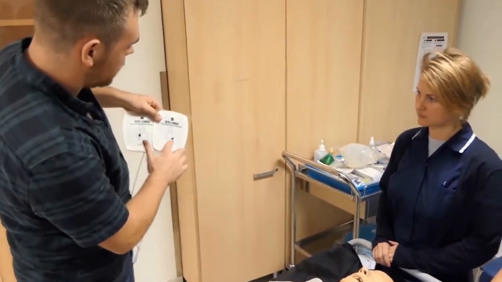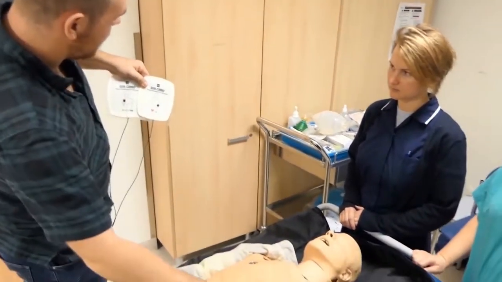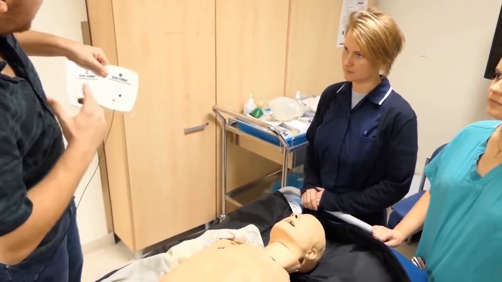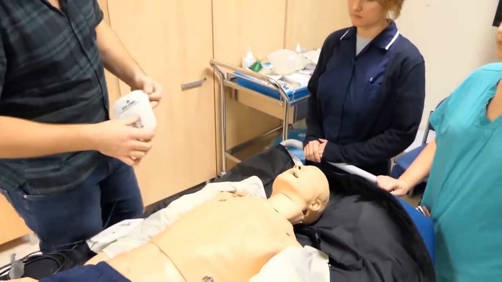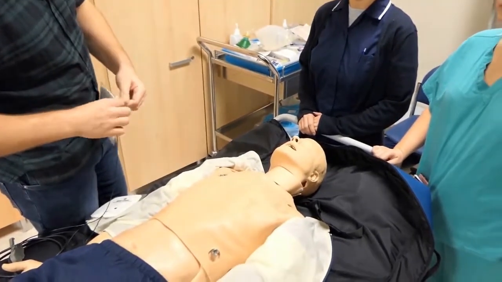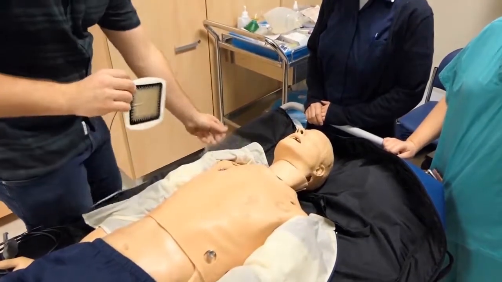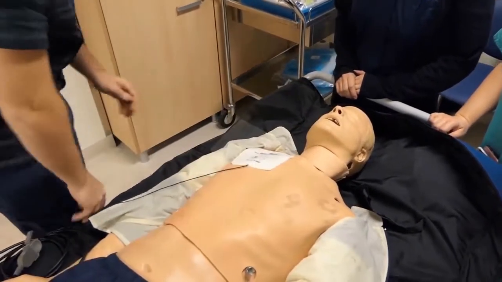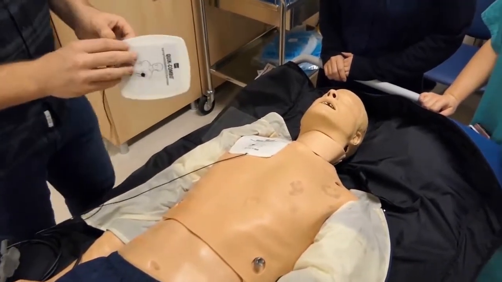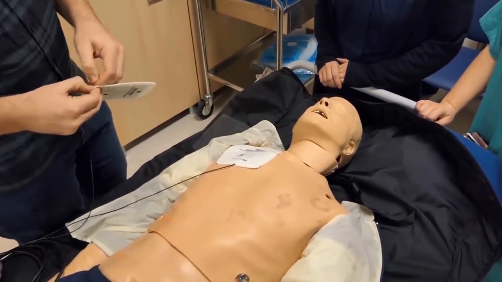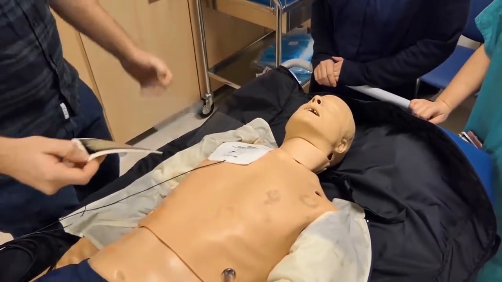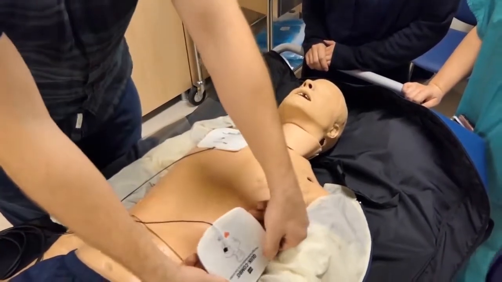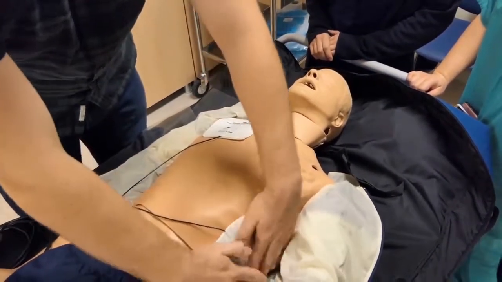So this one, as you can see, is down by the left side of the patient, and this one is on the right chest. So begin by peeling off, and one attachment there. And then the second attachment just down here by the side.